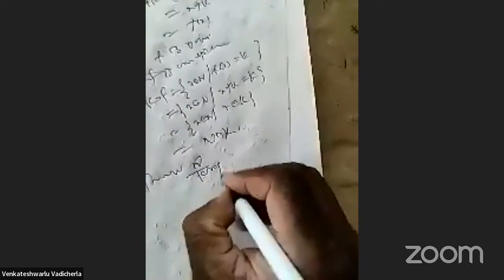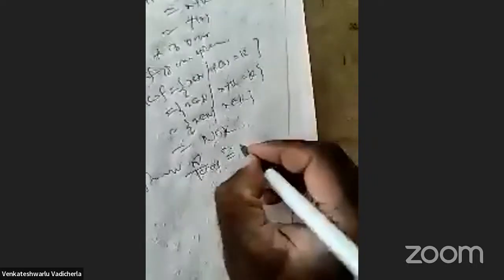By the fundamental theorem of homomorphism, N by kernel f is isomorphic to (N plus K) by K. So kernel f is N intersection K, and N by (N intersection K) is isomorphic to (N plus K) by K. This is the second isomorphism theorem.